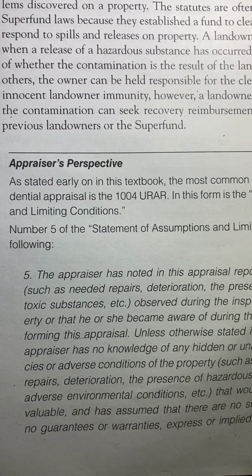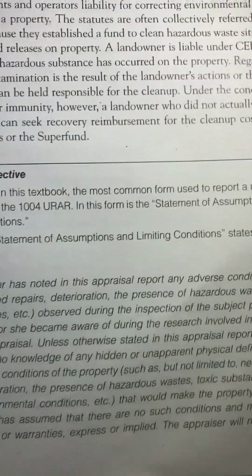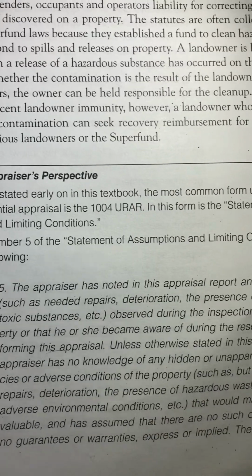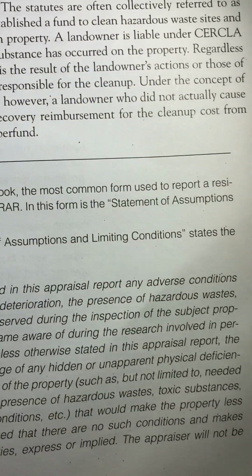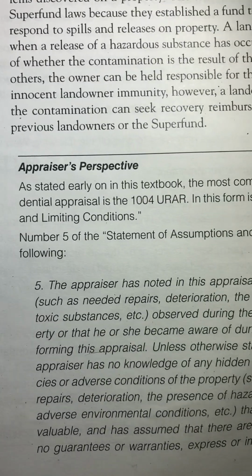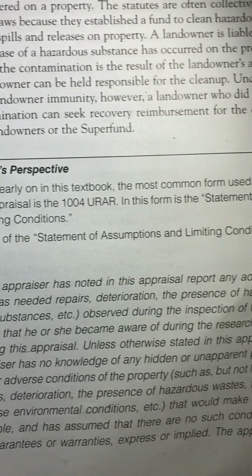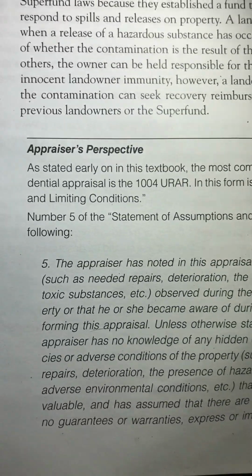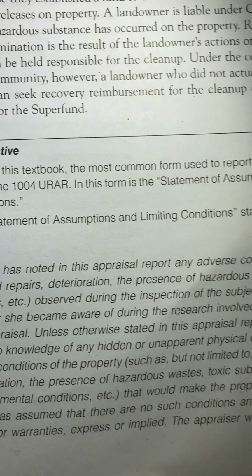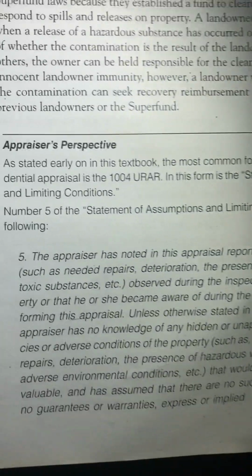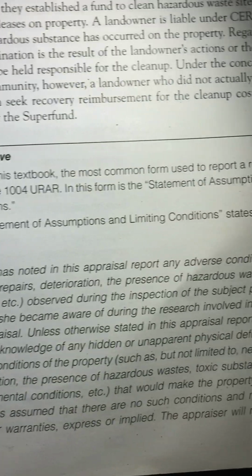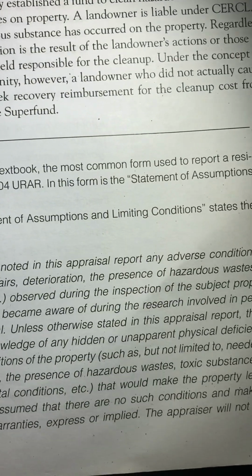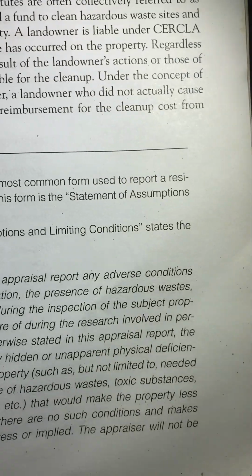The appraiser has no knowledge of any hidden or unapparent physical deficiencies or adverse conditions of the property, such as, but not limited to, needed repairs, deterioration, the presence of hazardous waste, toxic substances, adverse environmental conditions, etc., that would make the property less valuable, and has assumed that there are no such conditions and makes no guarantees or warranties express or implied.